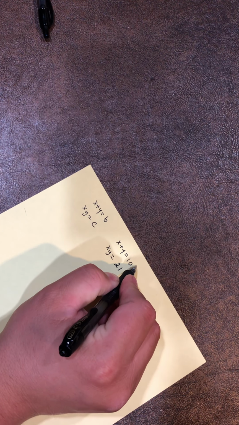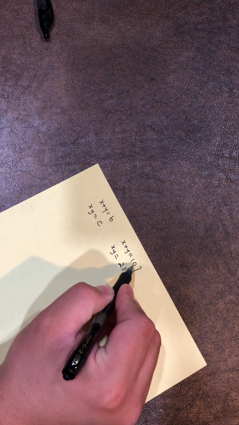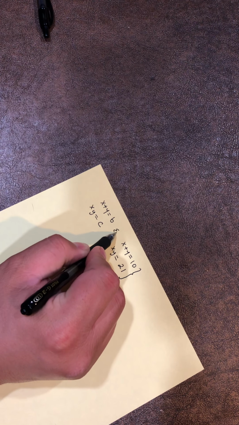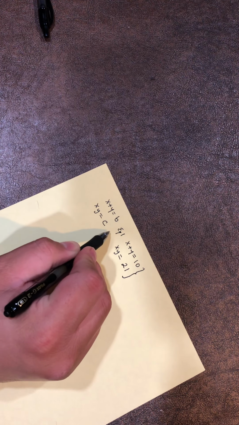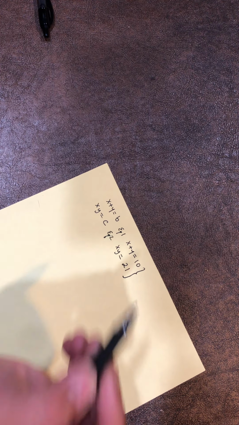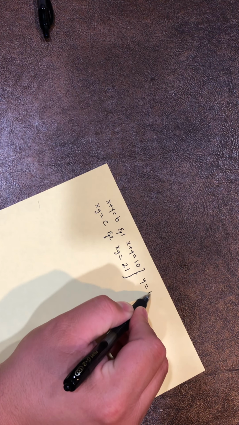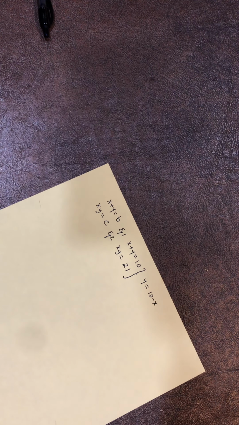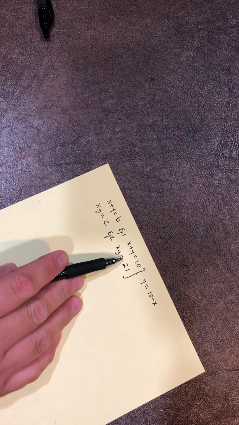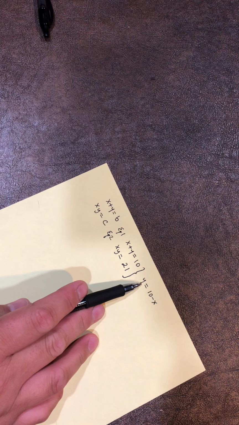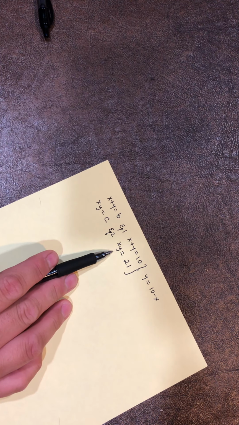Okay, the first thing I'm going to do is look at these two equations. This is the first equation, equation number 1, and this is equation number 2. From the first equation, y is equal to 10 minus x, right? And then I can substitute that y value into the second equation.